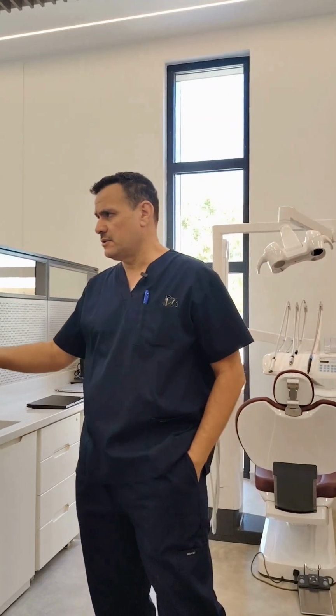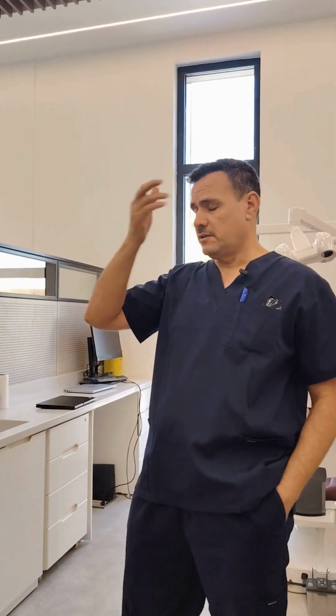The usual buccal plate, a single plate, rarely fractures. Single plate only happens when we go to the 3rd molar. The single plate will be thinner.